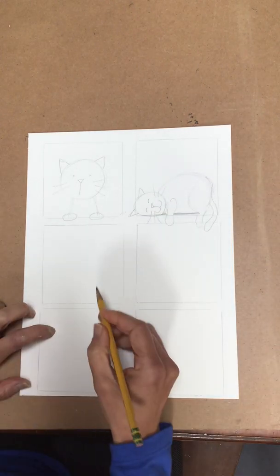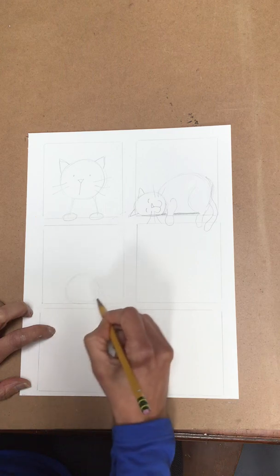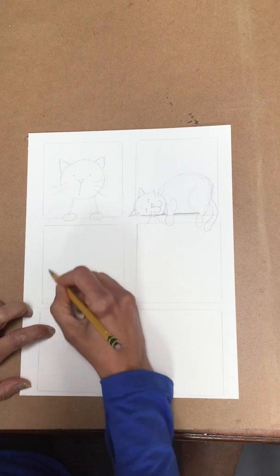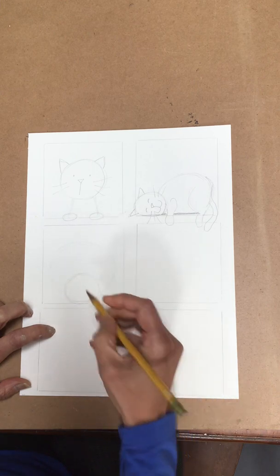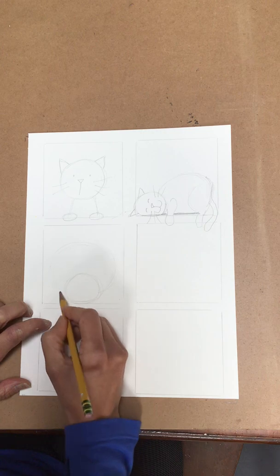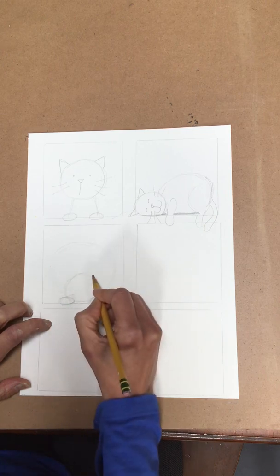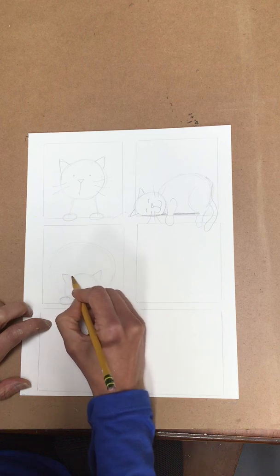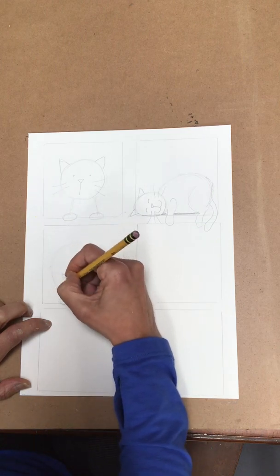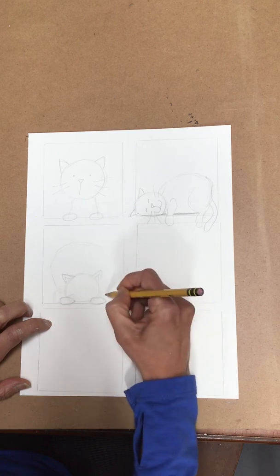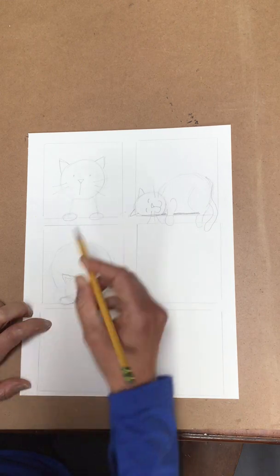So the third one, I'm going to make him look like he's crouched, like he's about to pounce on something. And the way I'm doing this is just by making some really simple ovals on top of each other. Then I'm going to have the 2 little ovals like his paws by the sides of his face. Okay, and then if you want, you can make his little hind legs behind, or you can just leave it with a plain circle.